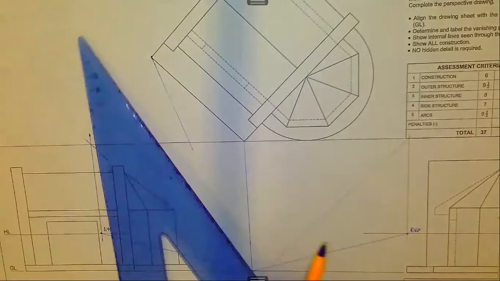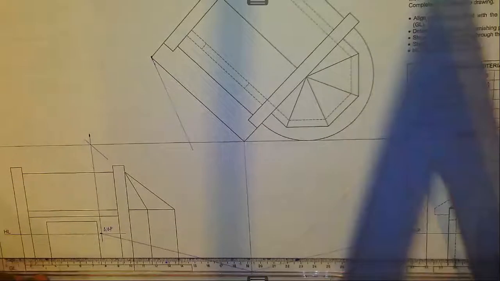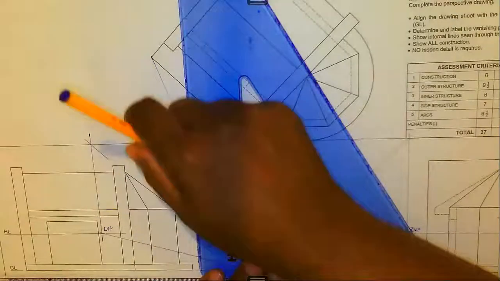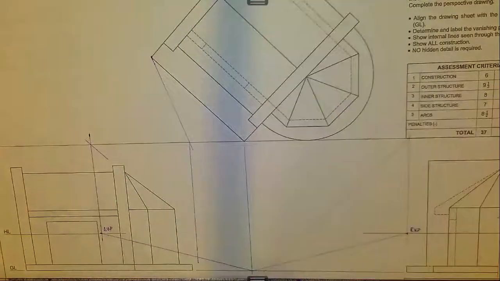So we do this. Then we take it down like that. Then once you have done that, what it means at this point, this line from here to there, is the line that we have drawn.